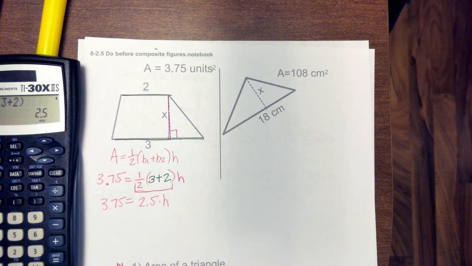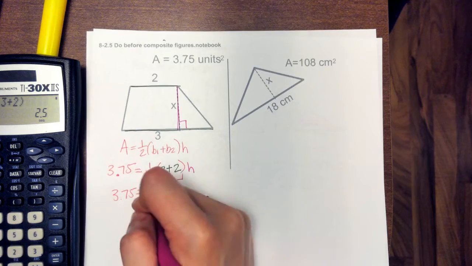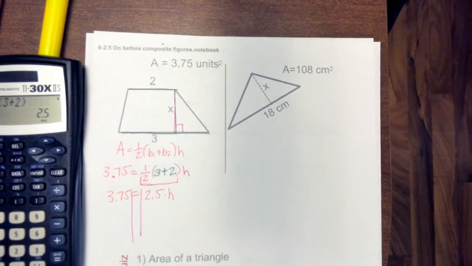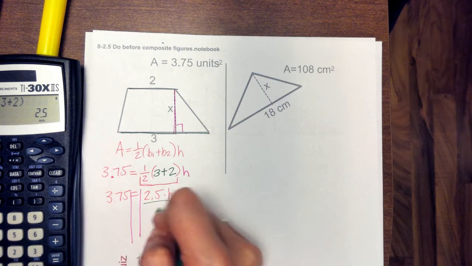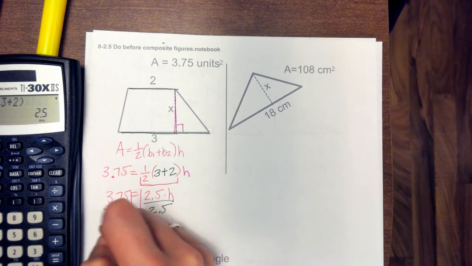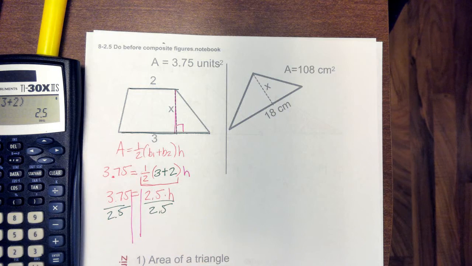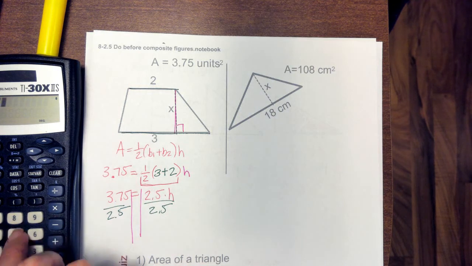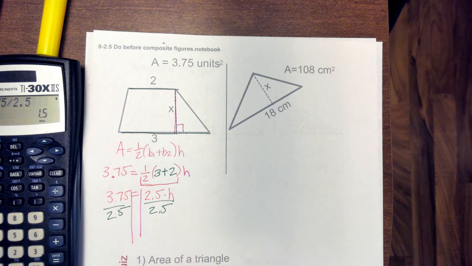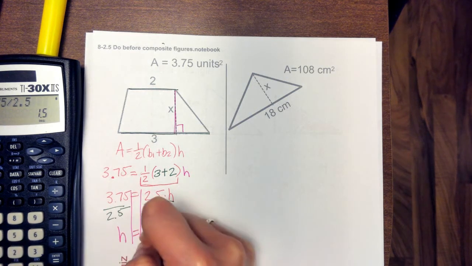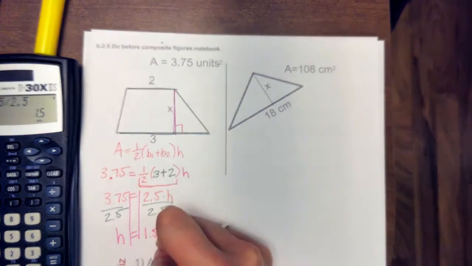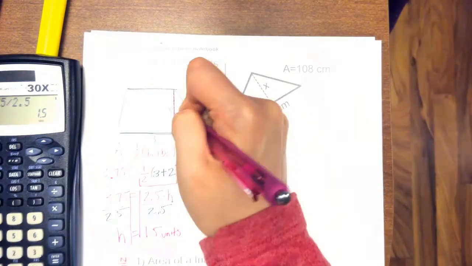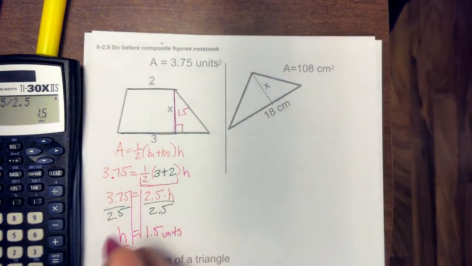Now I have a one-step equation. You guys are all really good at this. You do your railroad tracks to separate the two sides. To get rid of the coefficient, you divide by 2.5. What I do to one side, I do to the other. So 3.75 divided by 2.5. I end up finding that my height would be 1.5, and since there's no label, it's units. Okay?